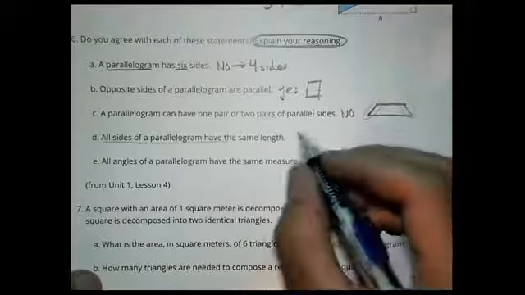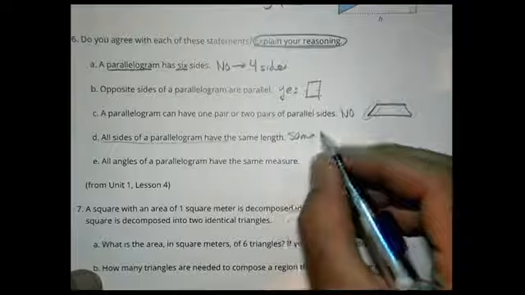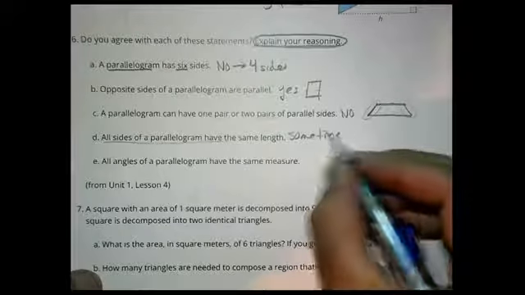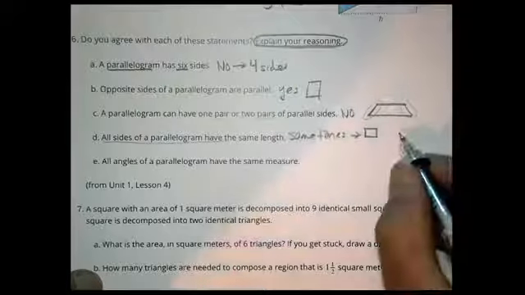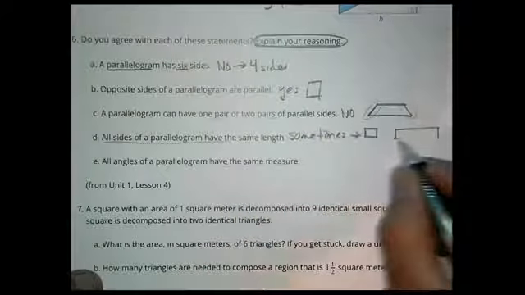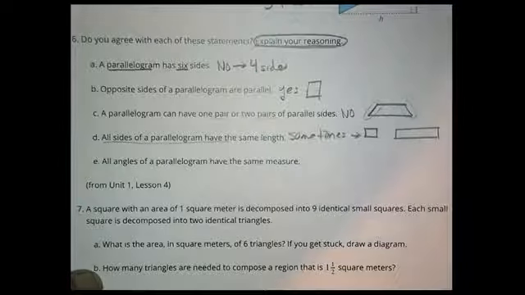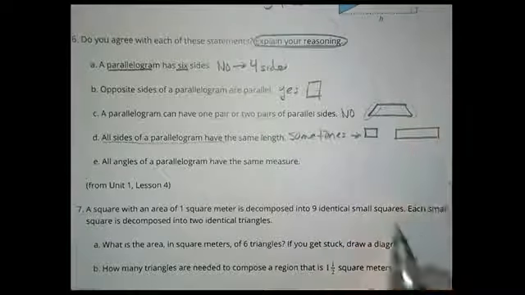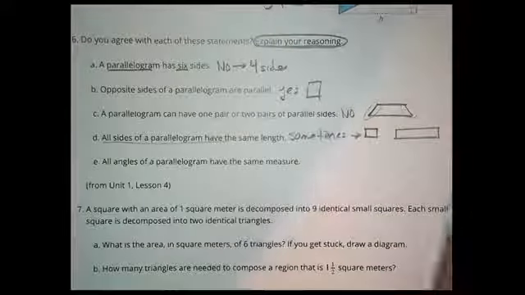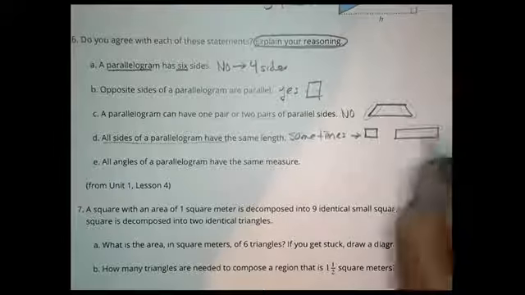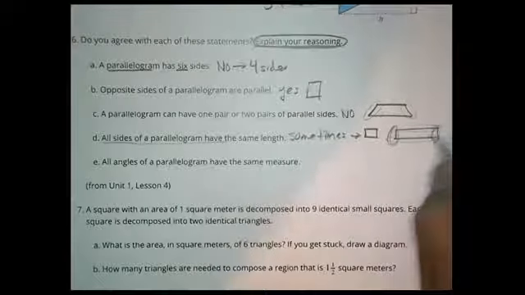D. All the sides of a parallelogram have the same length. Again, they could, right? So sometimes that's true. If you're talking about a square, it's true for a square, but a rectangle is also a parallelogram. Do those all have the same length? Nope, but that works as well. So it's not a yes, it's not a no, because it can be a sometimes. But the key thing is that the opposite sides always have the same length. That's what's key.